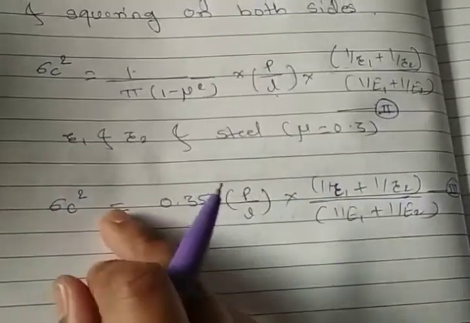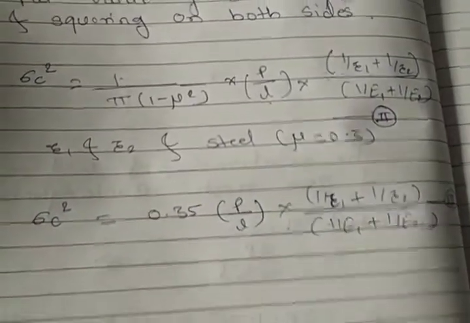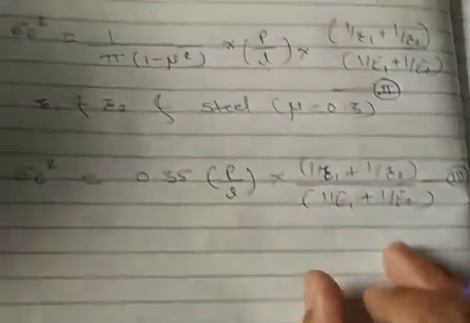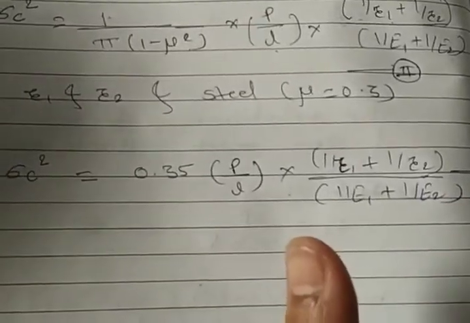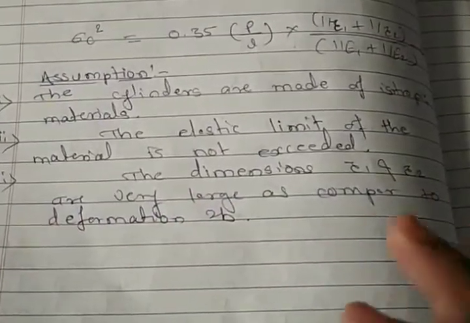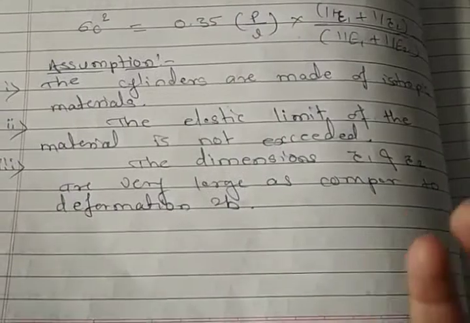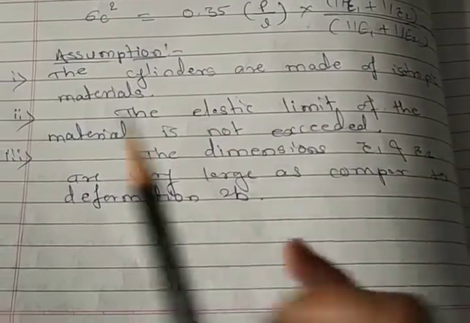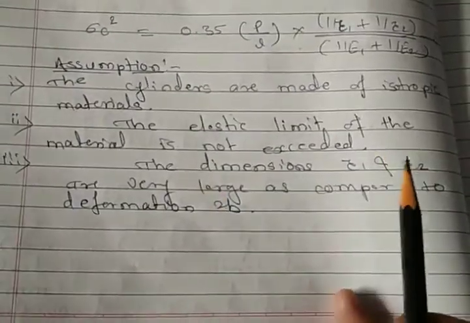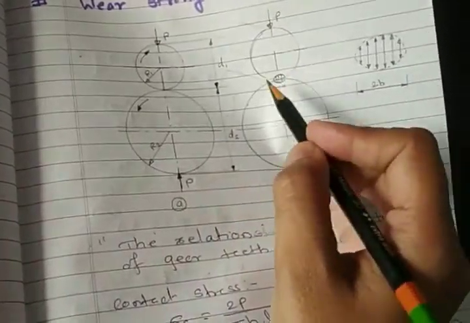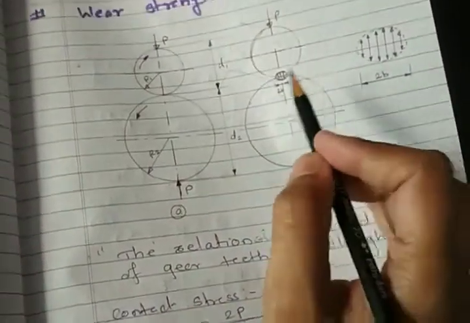Now in this equation, the contact stresses are based on a few assumptions. One is the cylinders are made of isotropic material, that is, the material has identical properties in all directions. The second assumption is that the elastic limit of the material is not exceeded, because after exceeding the elastic limit there is a permanent deformation, and here we are considering the elastic deformation. And the last is that the dimensions R1 and R2 are very, very large as compared to the 2B. So the radii of the cylinders are very large as compared to this deformation width 2B. That is our third assumption.